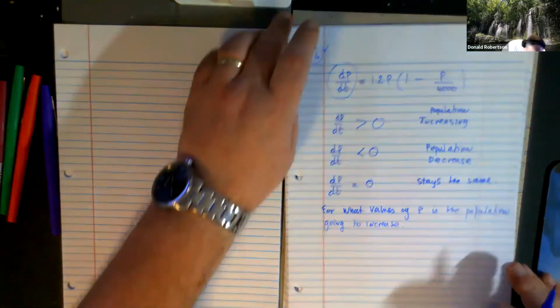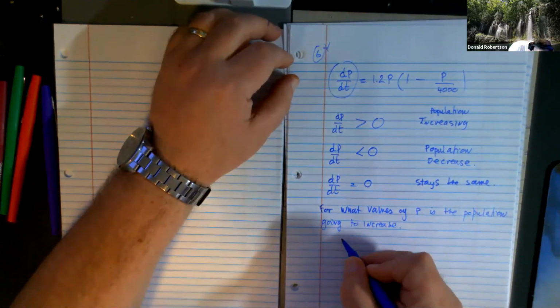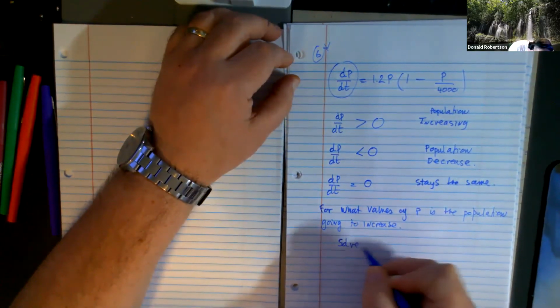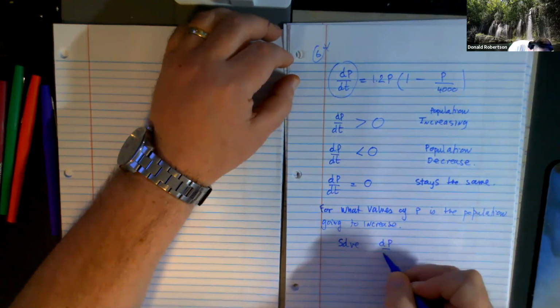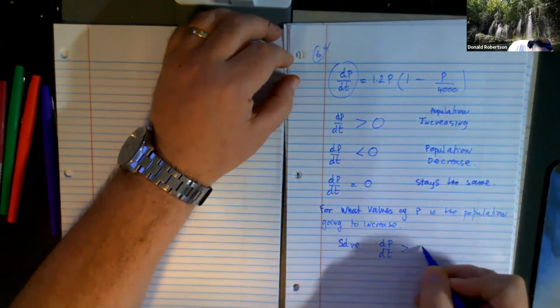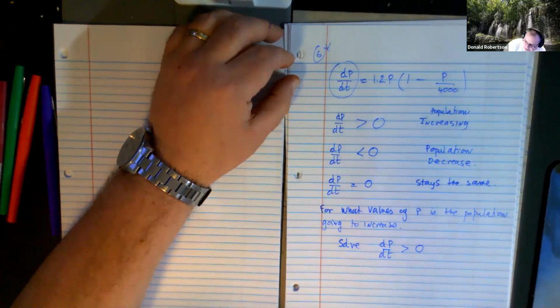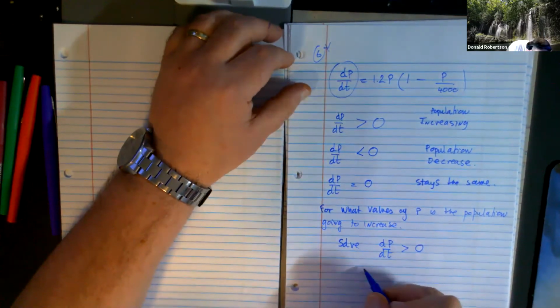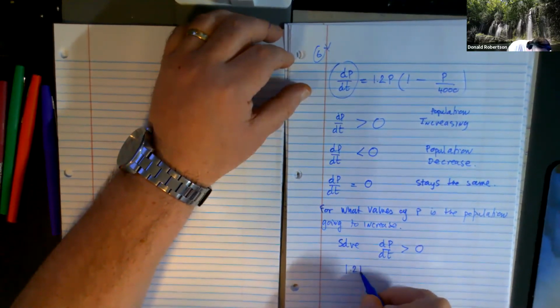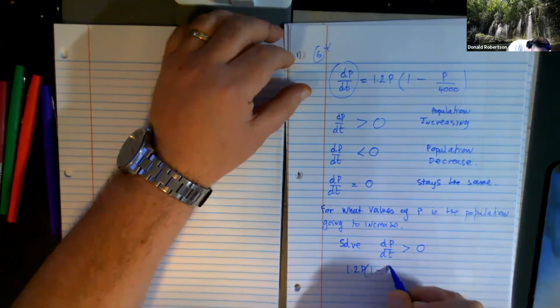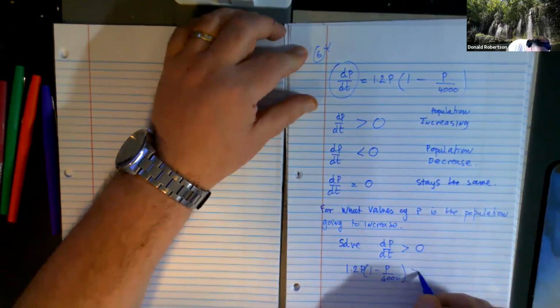So essentially, aren't I trying to solve this? Agreed? Which means I'm trying to solve this.